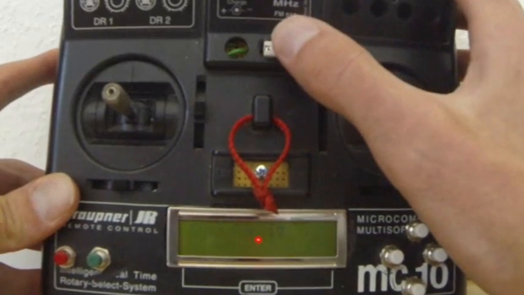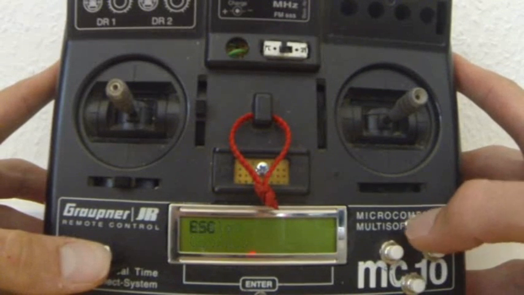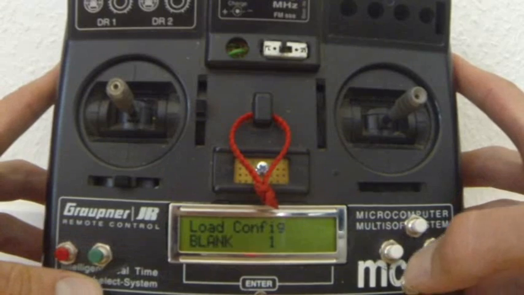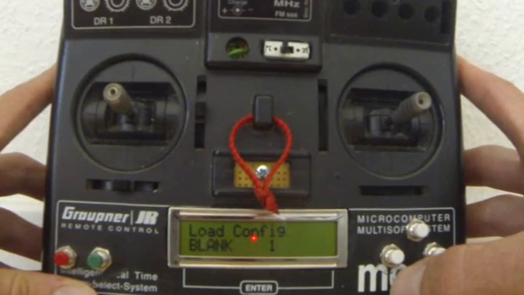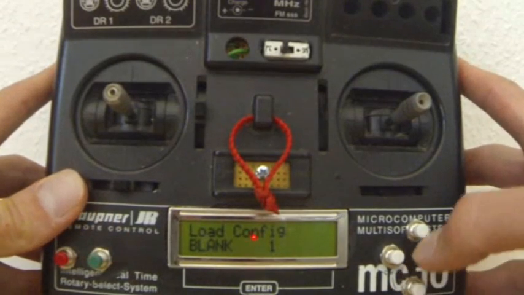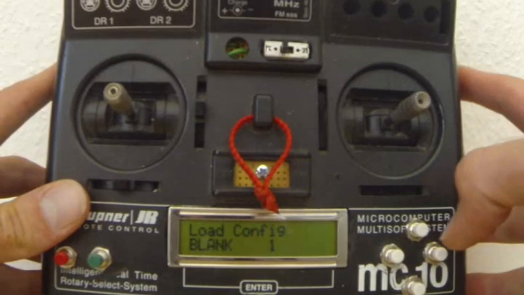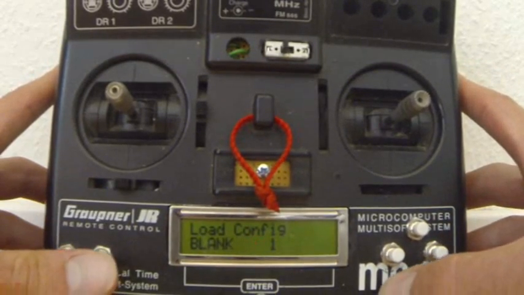Now I'm doing the same thing, switching off and on the transmitter, going to menu point load config, and now we have a blank 1. The reason why it starts with a suggestion to use blank 1 is because that has been the last used configuration, and this is some of the meta information which is stored to the SRAM as well.